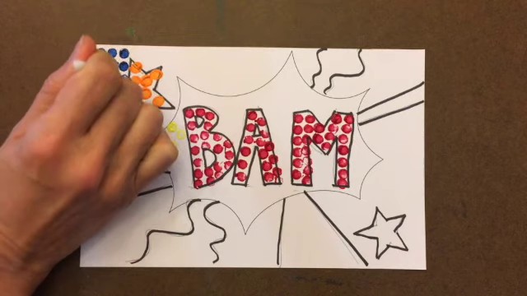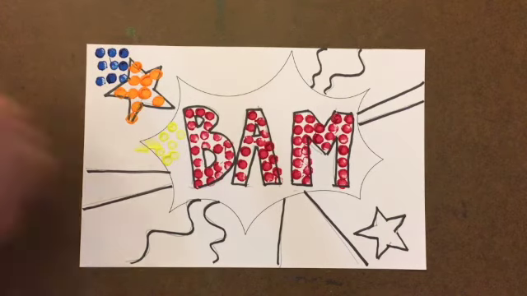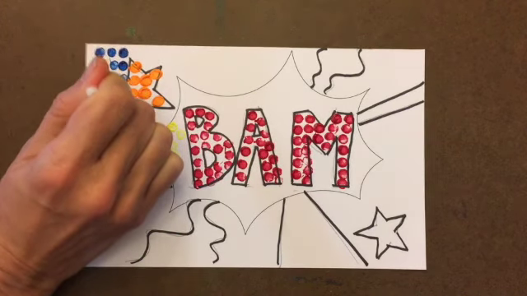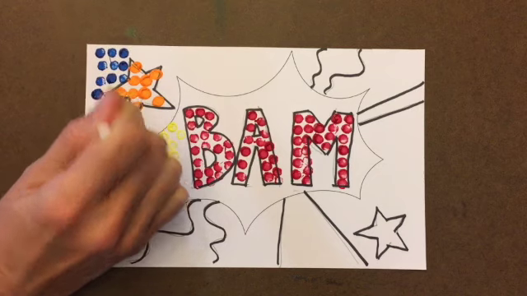So you can see how we just go shape by shape, choosing our colors and using our Q-tips to fill them in with dots.